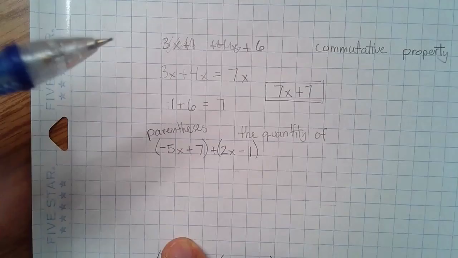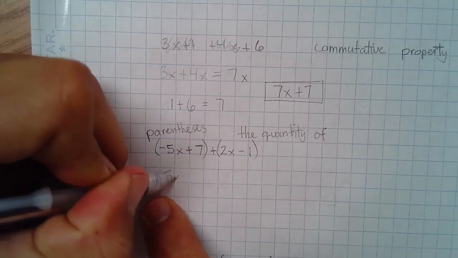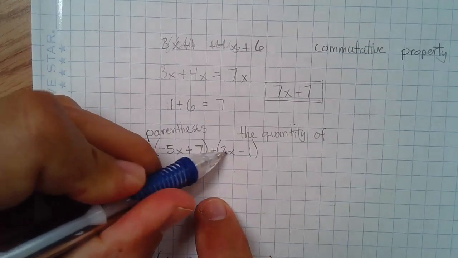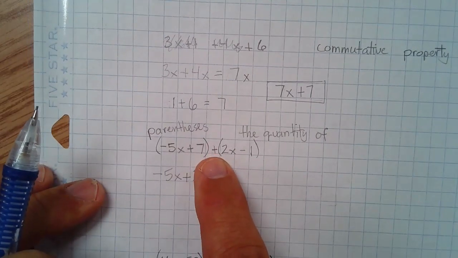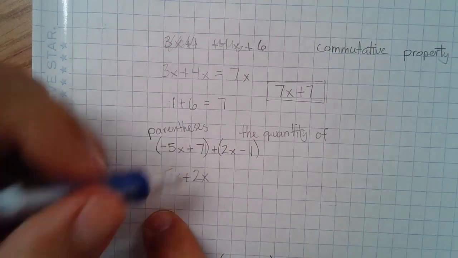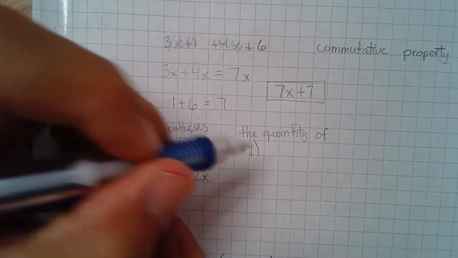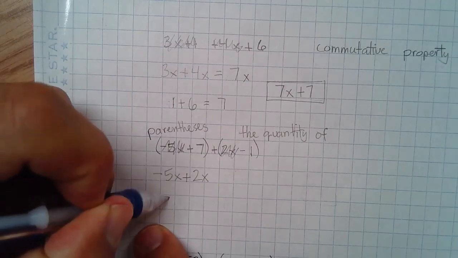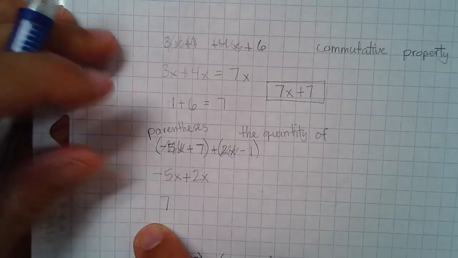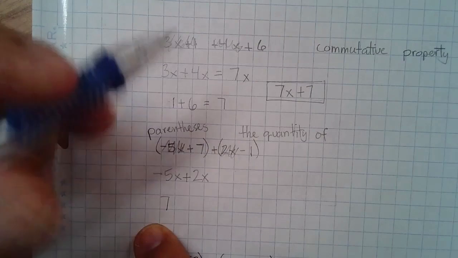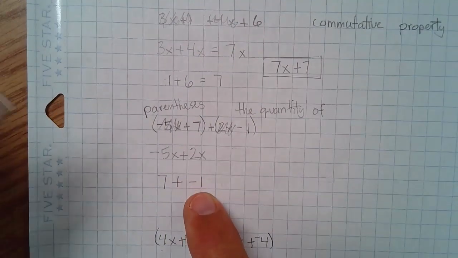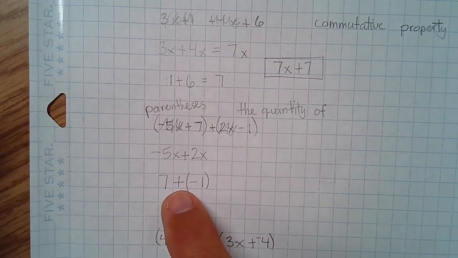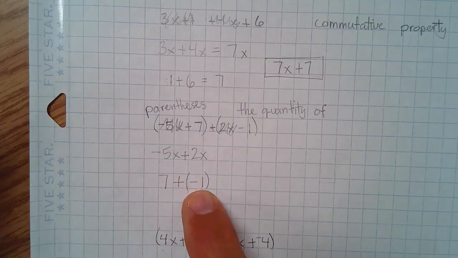First, I would have negative 5x plus 2x, and that addition sign is going to get used twice. So now I have 7, and I can get rid of both of these here. That's positive 7, so I'll just write it as 7, plus negative 1. Since it's plus negative 1, I'll put this in parentheses just to separate the operation from the sign.